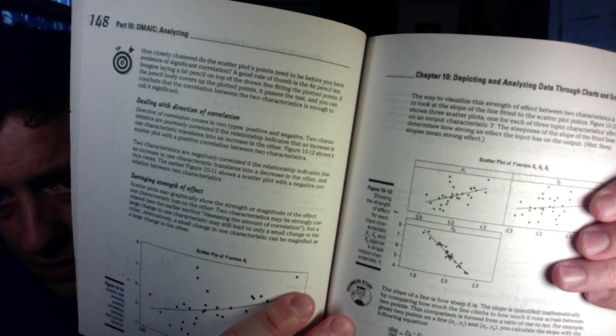When you use a scatter plot to determine the strength of effect one characteristic has on another, the graph is often called a main effects plot. You can read a lot more about main effects plots in chapter 18. So that's what those three graphs were. Figure 10-13.